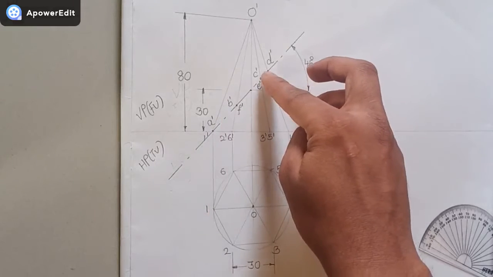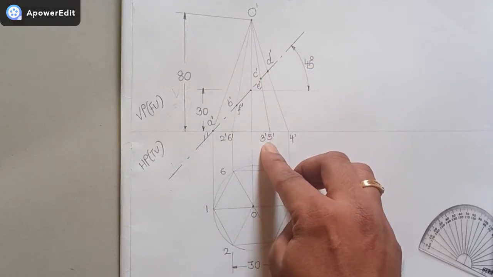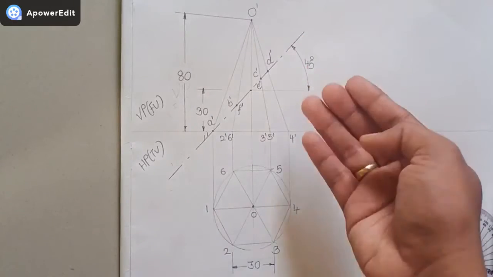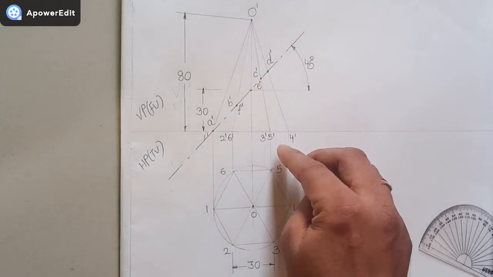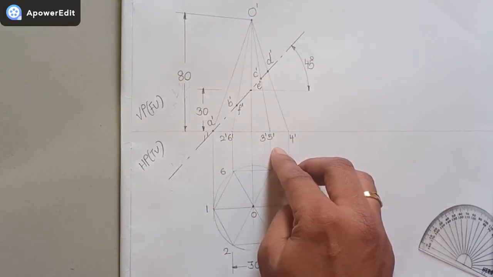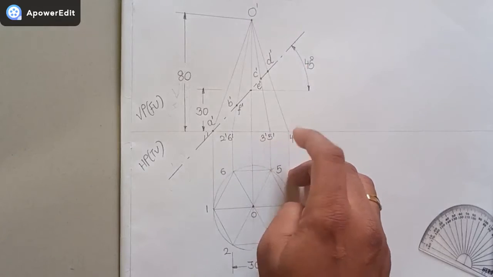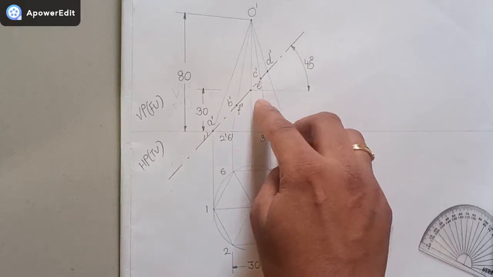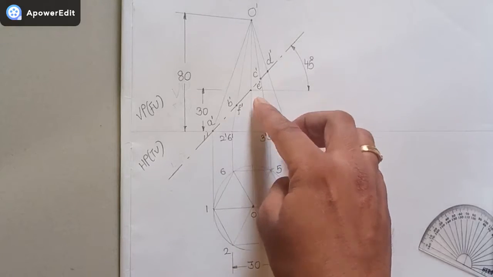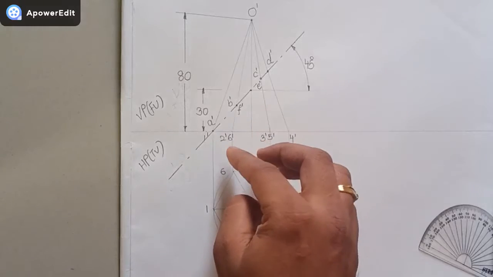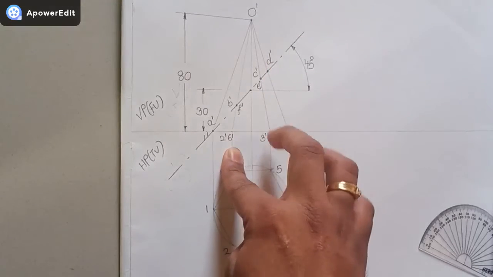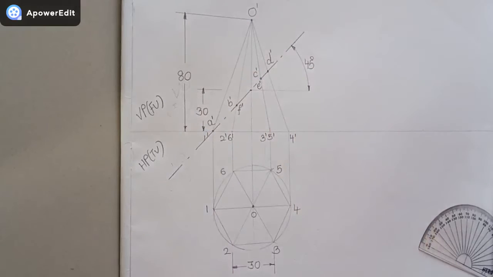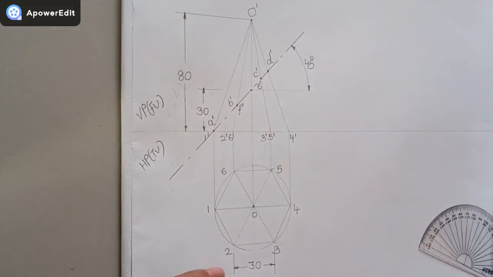Similarly, I have marked C dash on this O dash 3 dash. I have marked D dash on O dash 4 dash. Then again, I know that here O dash 5 dash is another slant edge of that triangular surface O dash 3 dash 5 dash. So I have marked the point E dash. Similarly, when I come ahead, here is O dash 6 dash. So I have marked F dash. Guys, this I have done only to maintain a proper sequence.